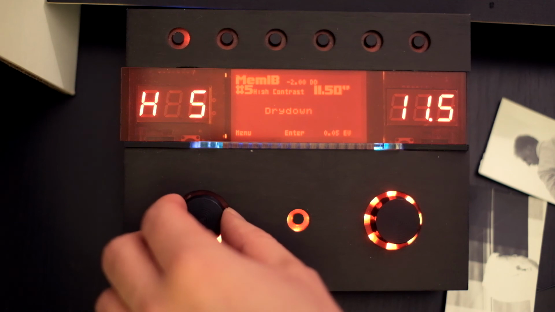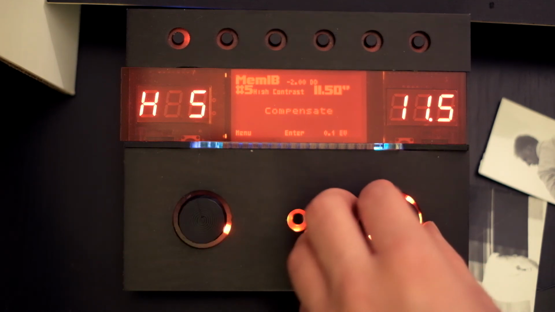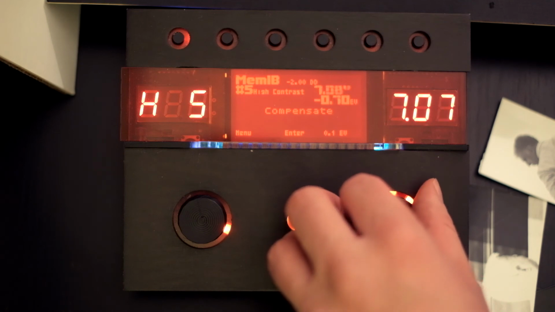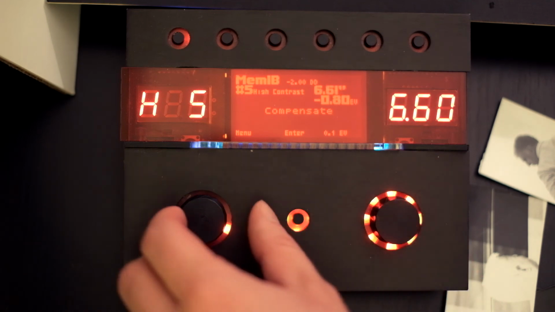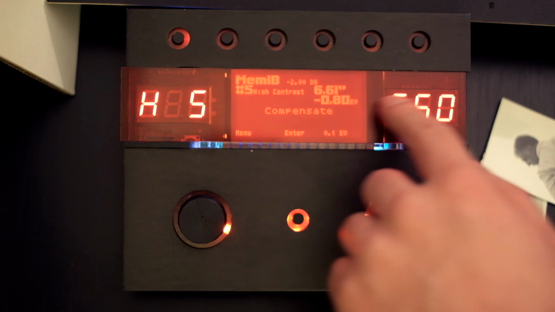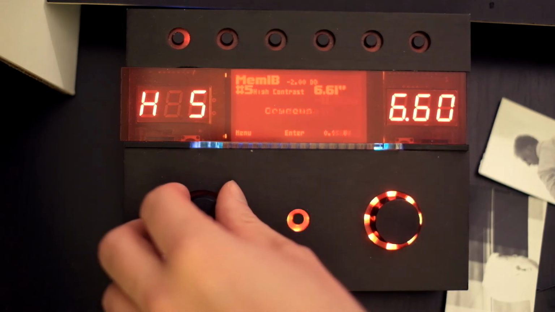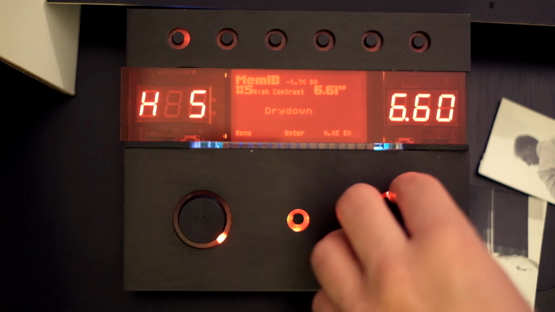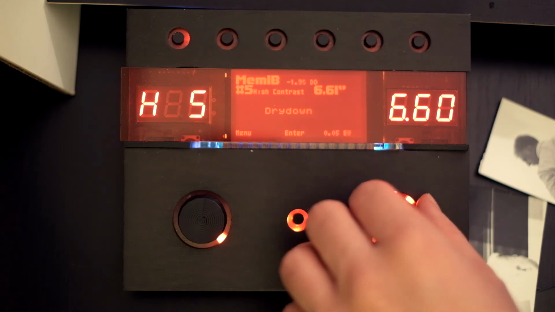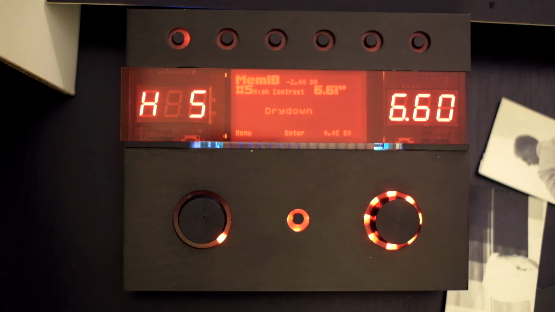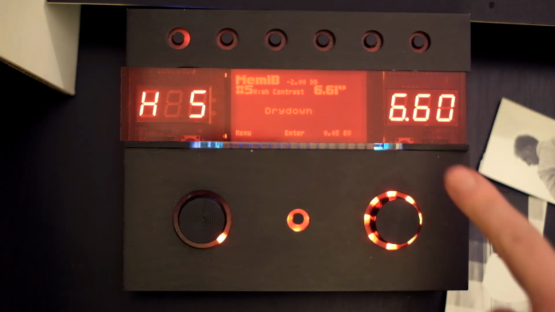I don't know why you would like to do that, but you can. Let's decrease the time so it takes shorter. So, now the base time is at 6 seconds, and you will notice that the dry down compensation does not change the base time, because that's a modifier on your base time that you should be able to eliminate at any given time.